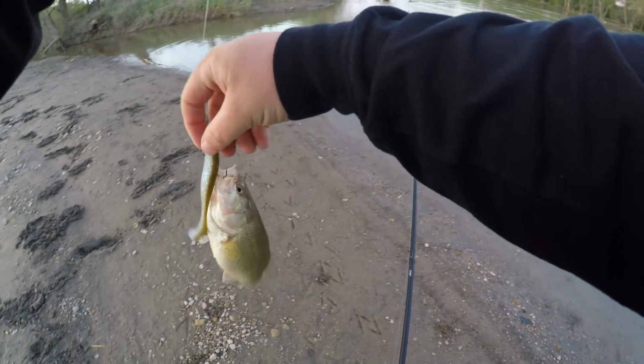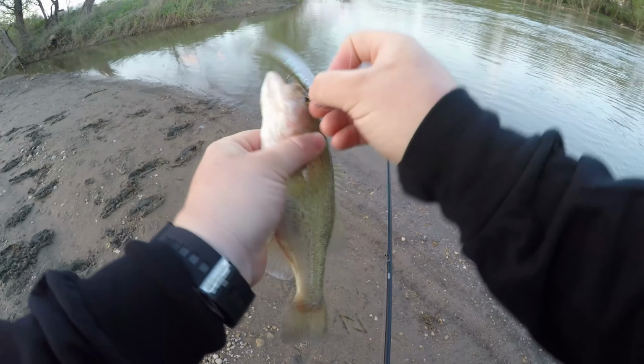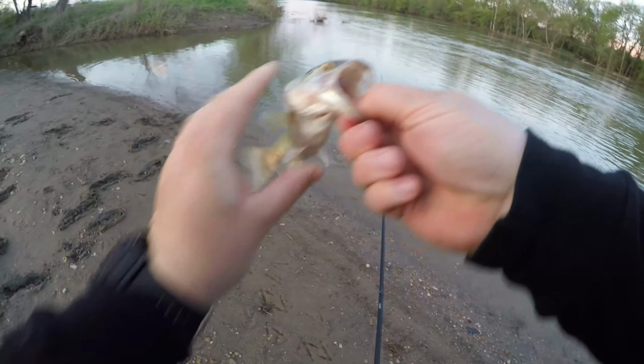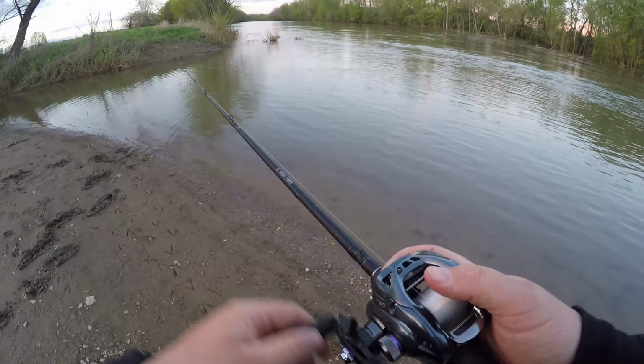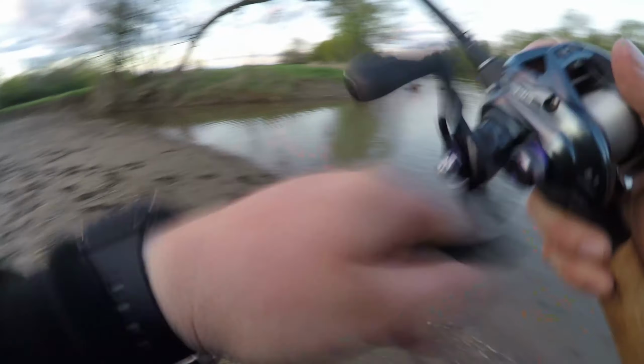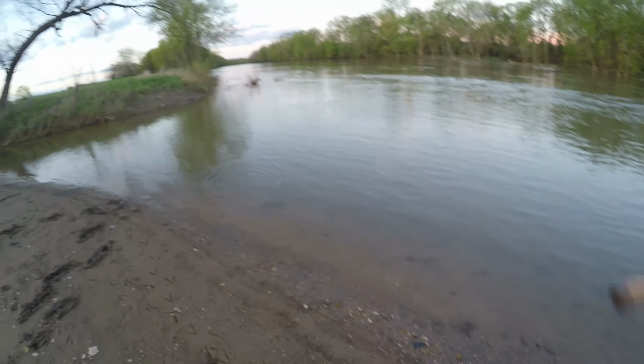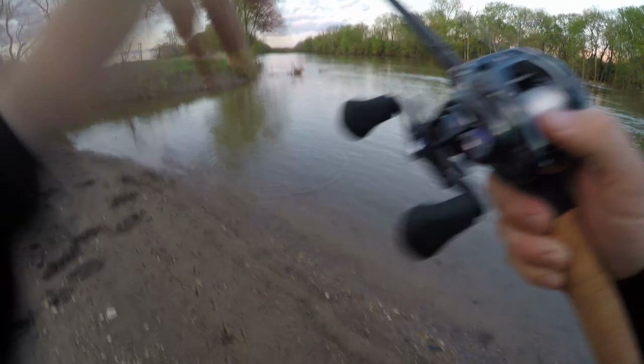Little feisty dude. Is that a little largie? Heck yeah, a little baby largemouth. Check that out. Little dude. Here you go, bud. Ooh, we just had another one, y'all. They're stacked up, I'm telling you.